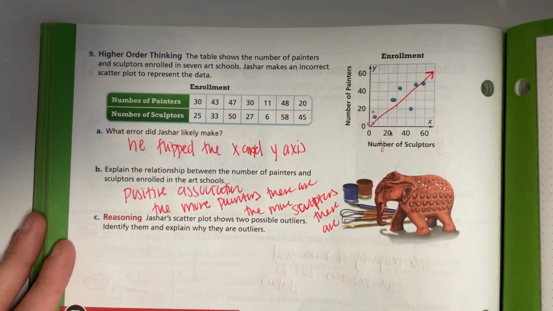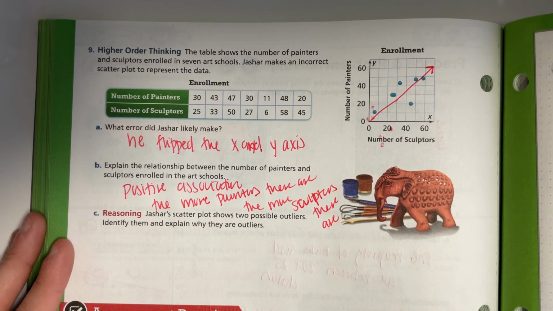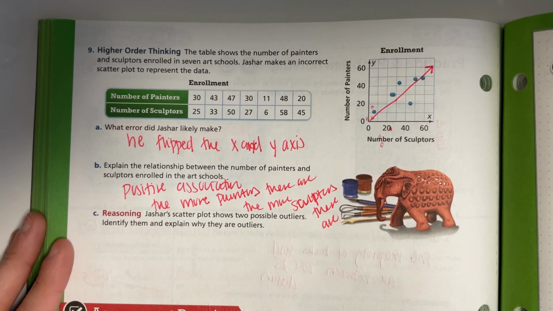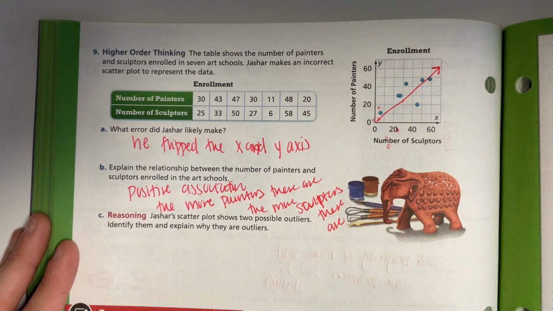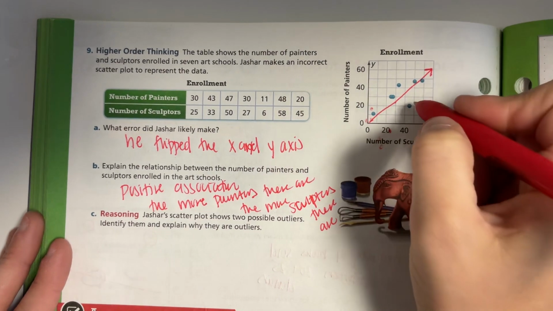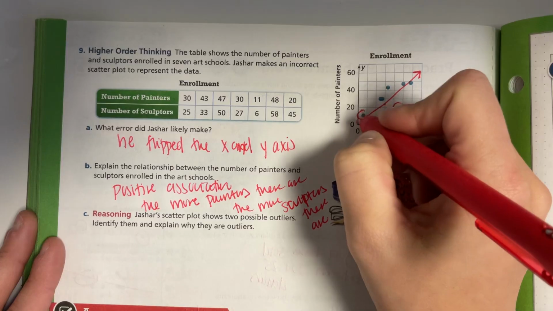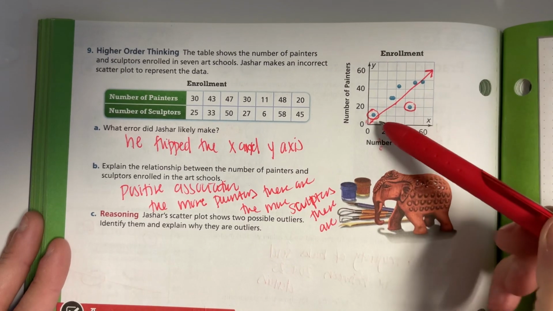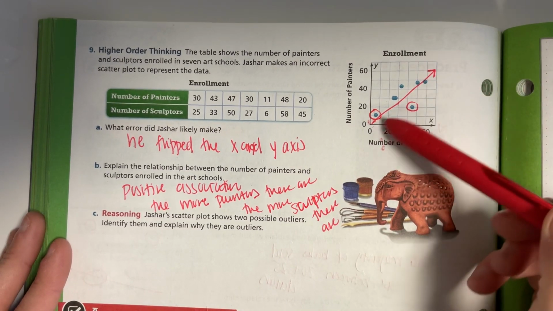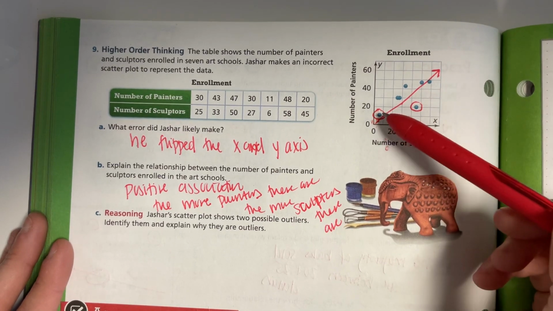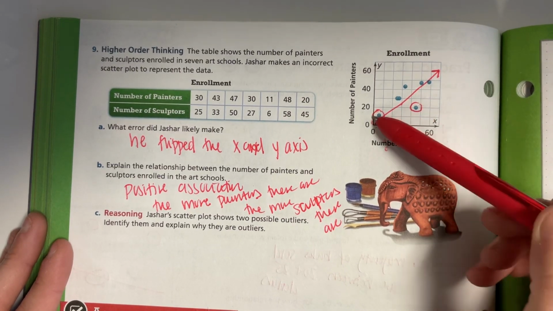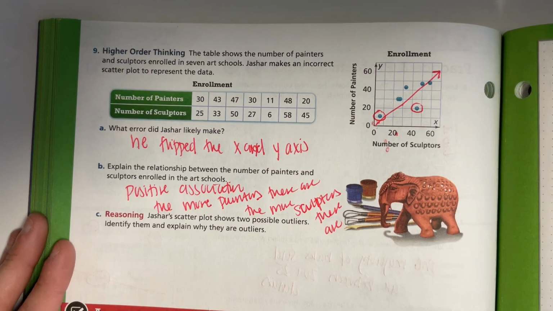Letter C, Jashar's scatter plot shows 2 possible outliers. Identify them and explain why they are outliers. There aren't really a ton of outliers in this scatter plot. If you wanted to consider one, you could consider that one and that one as being away from the group, but because they are still within the line, they aren't outliers from the pattern.